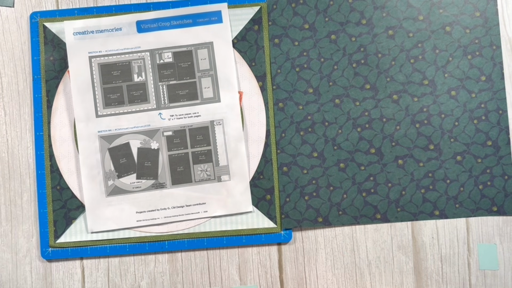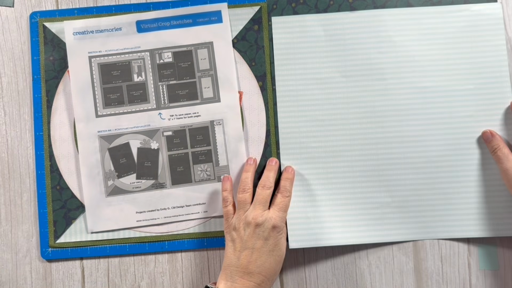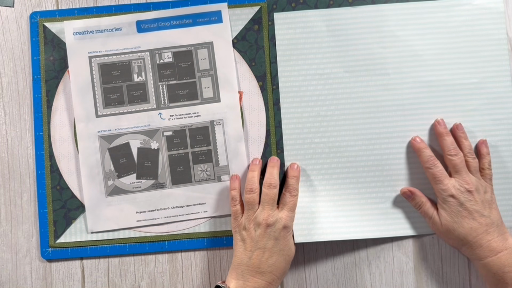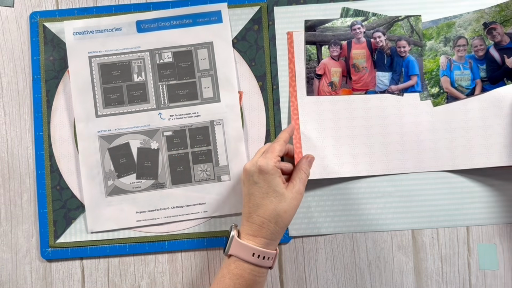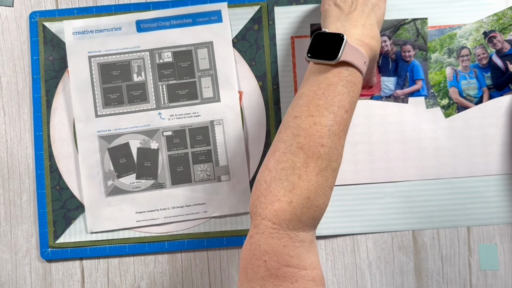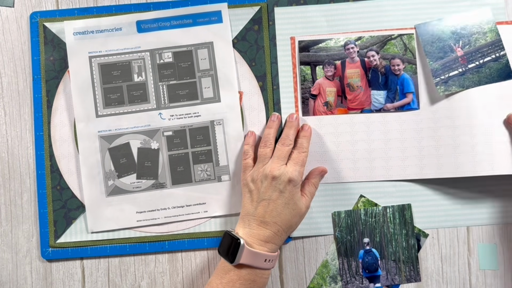So I was thinking maybe I could use this as a big mount for all of my photos, and then do a smaller mount with each of my individual photos. So it would look something like this.